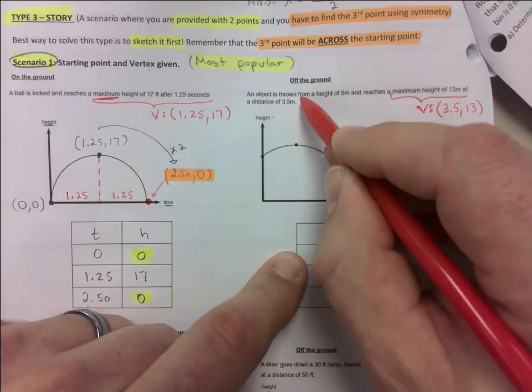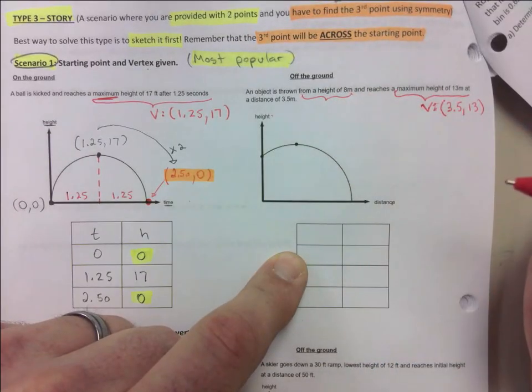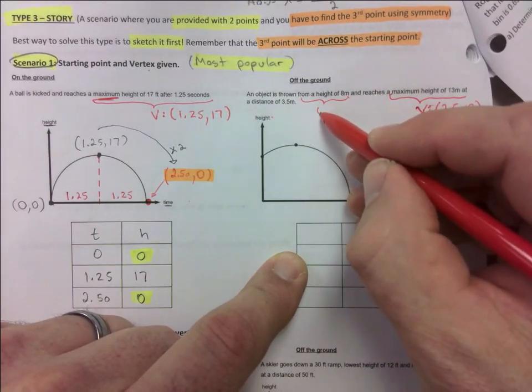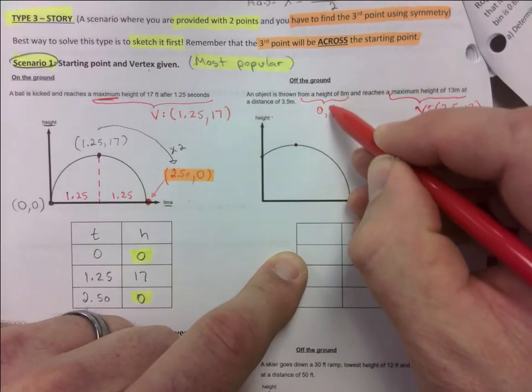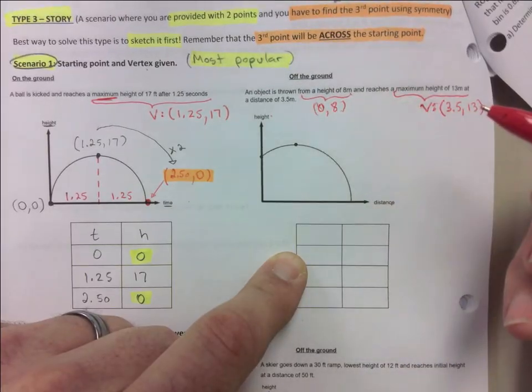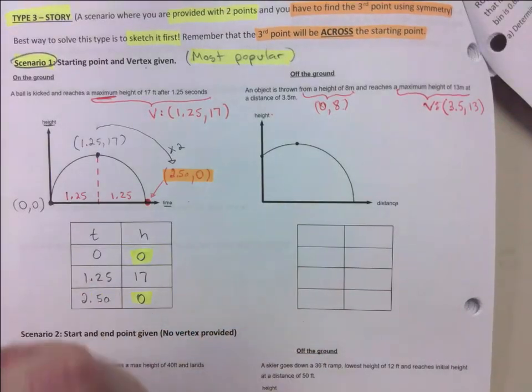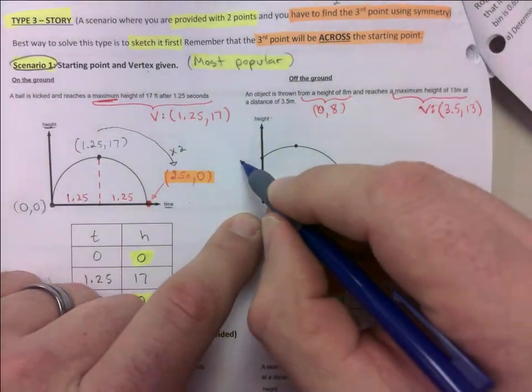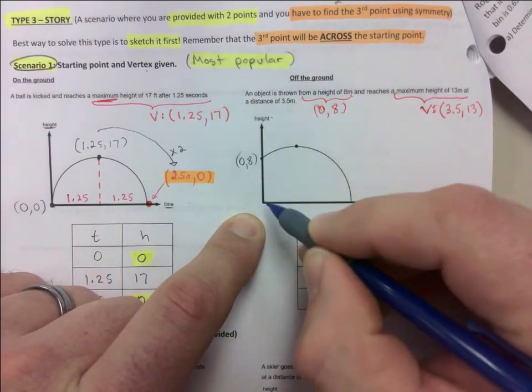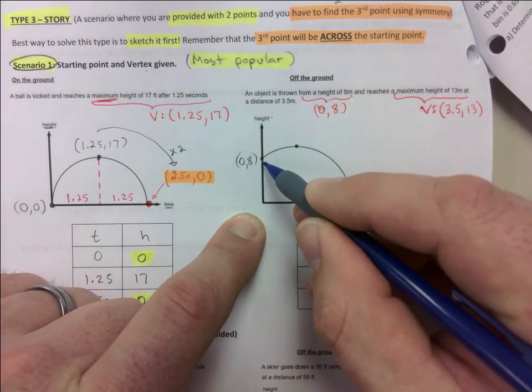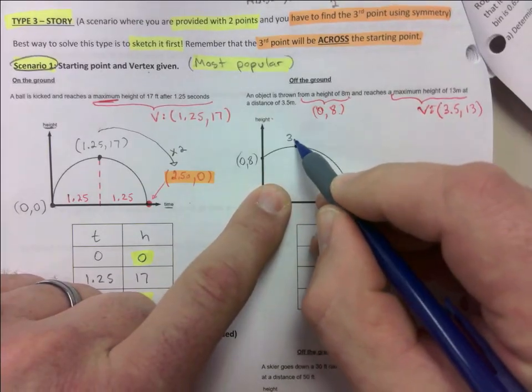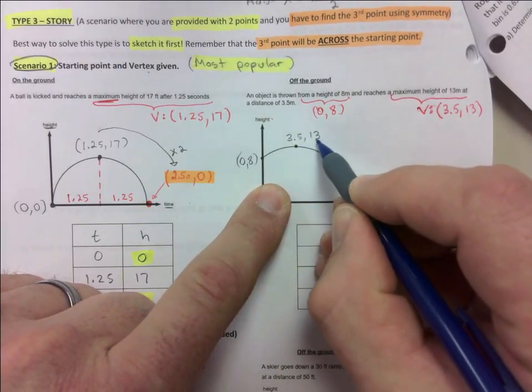And what is this? Thrown from a height of 8 meters. What would you call that? Y-intercept, 0.8. Would that make sense? So we can put those down. 0.8, so you're not on the ground, you're off the ground. You reach 3.5, 13.